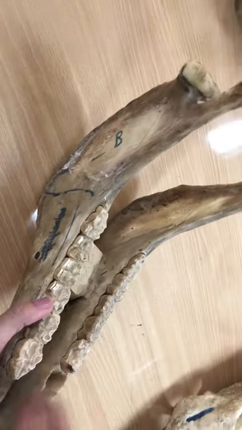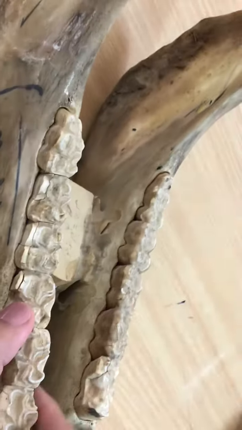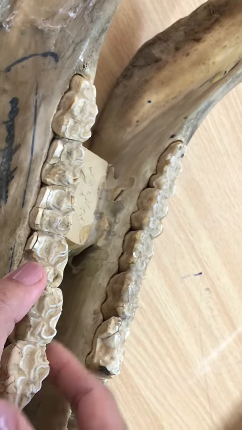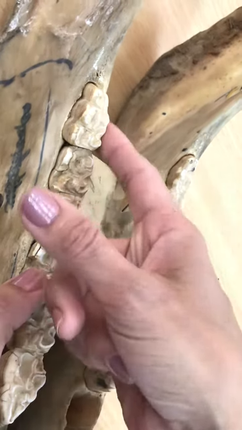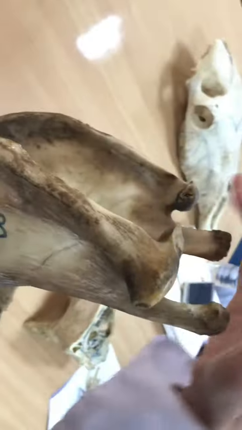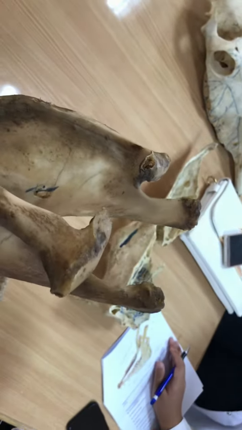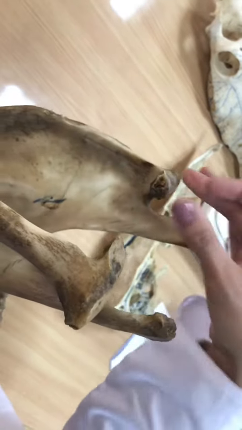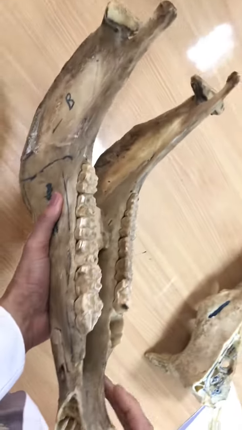Then you can see here a line. It's called the mylohyoid line, for the mylohyoid muscle. We have two processes: the coronoid process and the condyloid process, and there is a notch between them which is called the mandibular notch.